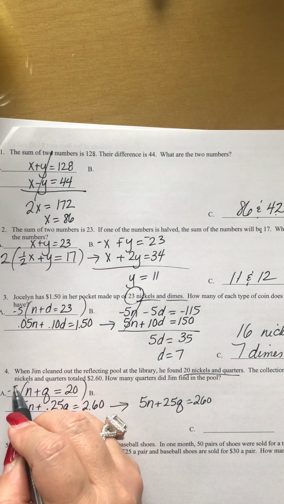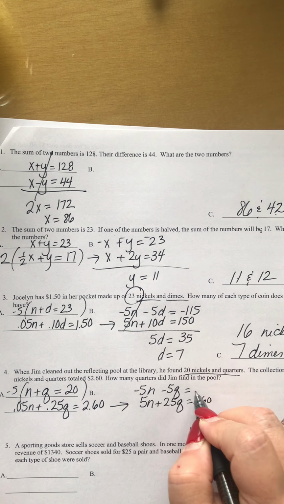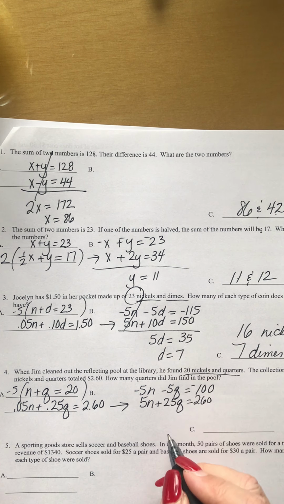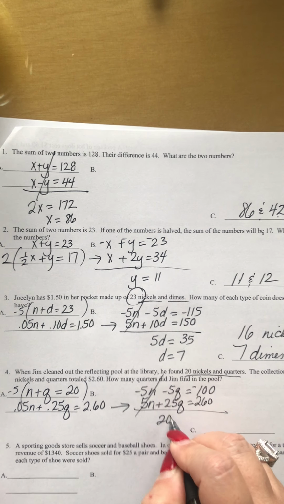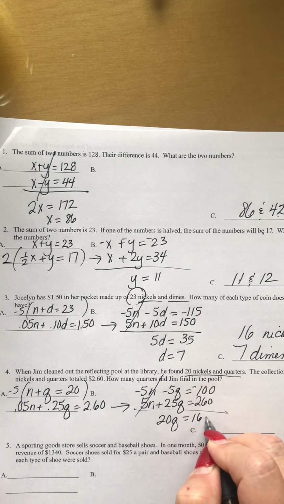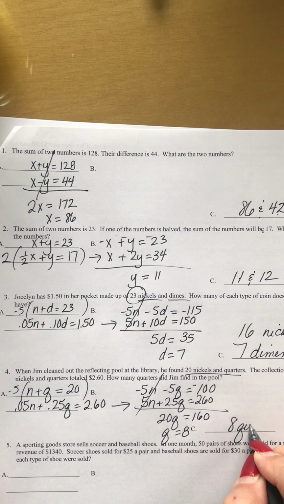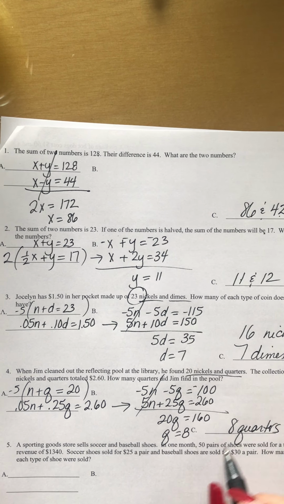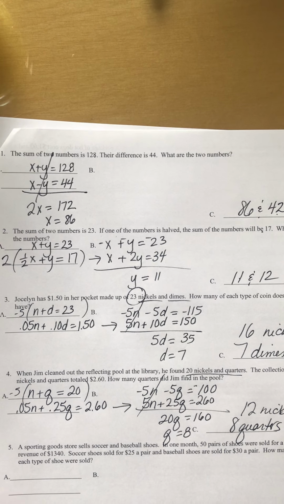Multiply the top equation by negative 5. Negative 5n minus 5q equals negative 100, and don't forget it's negative, because a negative times a positive is negative. Add, you get 20q equals 160. q is 8, so that means there's 8 quarters. And if 8 of the 20 are quarters, that would mean 12 are nickels.